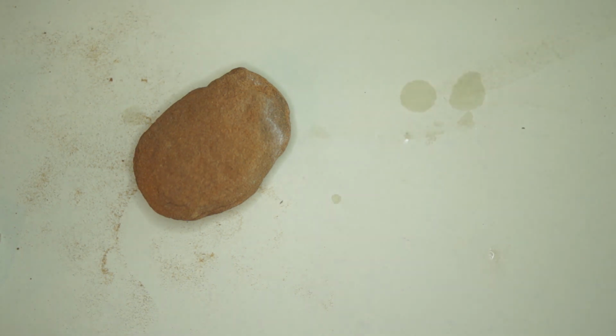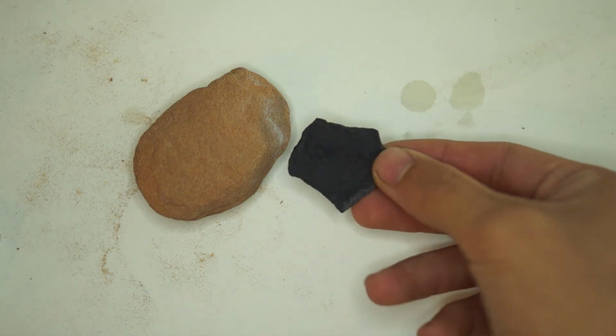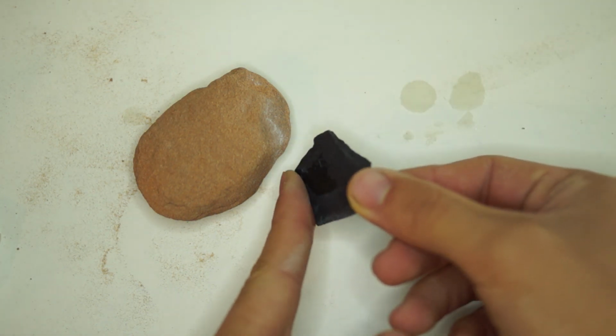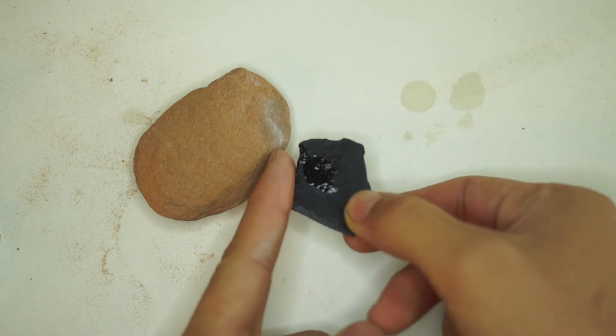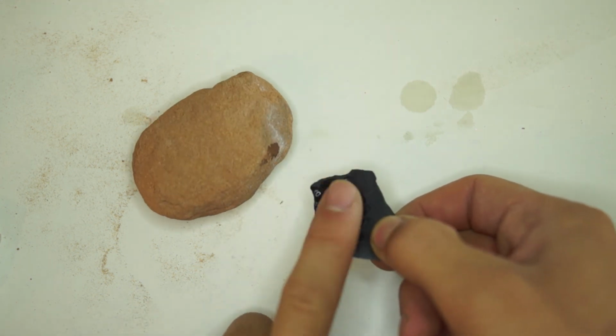And step 4, probably the last question you could get confused on, is how are the grains aligned? This rock is a little bit smooth and flat. So you could say this has a flat lined texture.